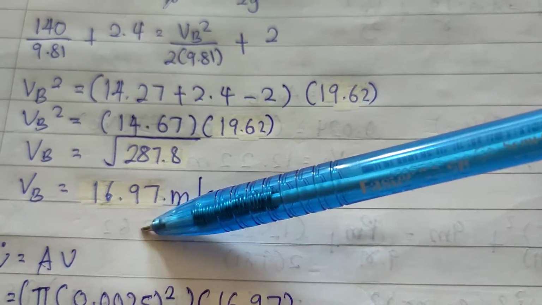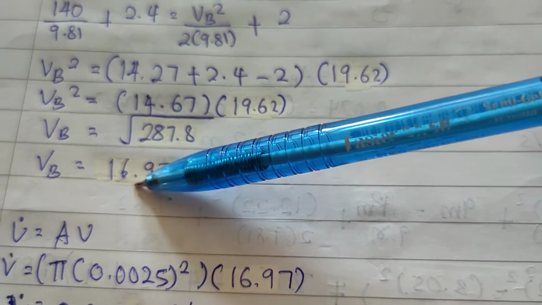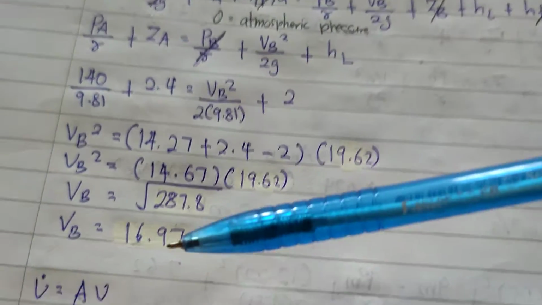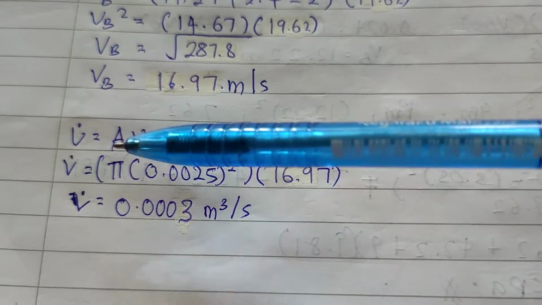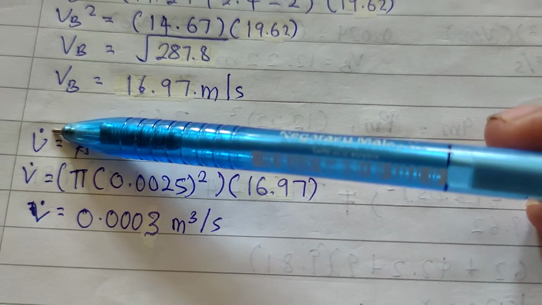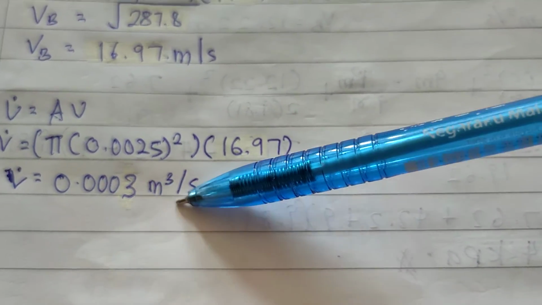Then we get the VB for it, which is 60.97. Then from this VB we can get the volume flow rate, which is equal to 0.0003 meter cube per second.